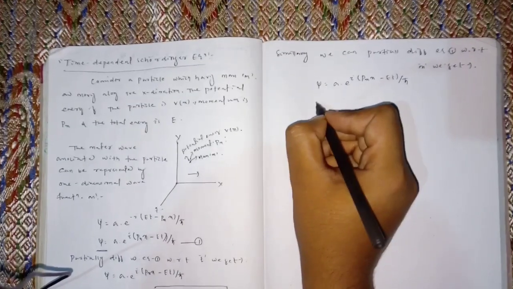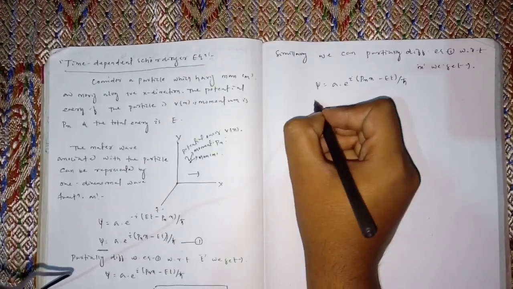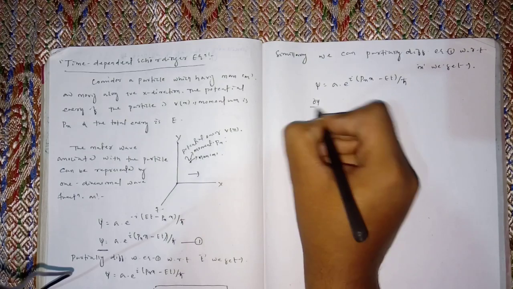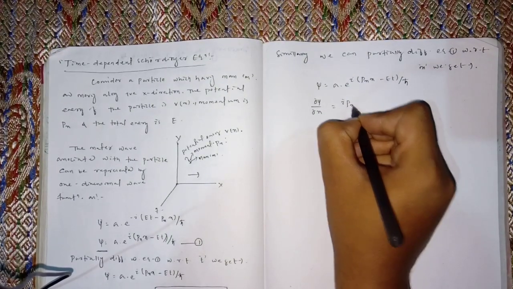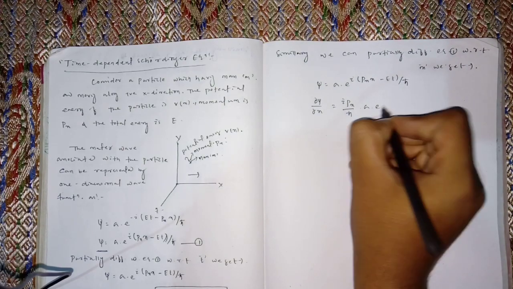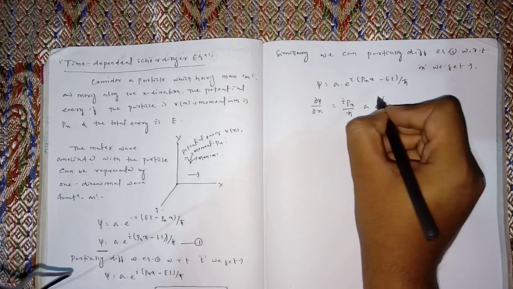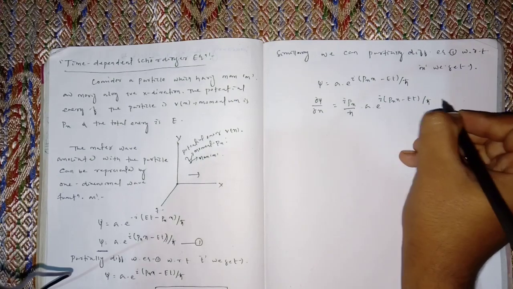Differentiating with respect to x, we get dou psi by dou x equals i p x by h cross into A e to the power i (p of x into x minus E t) divided by h cross.